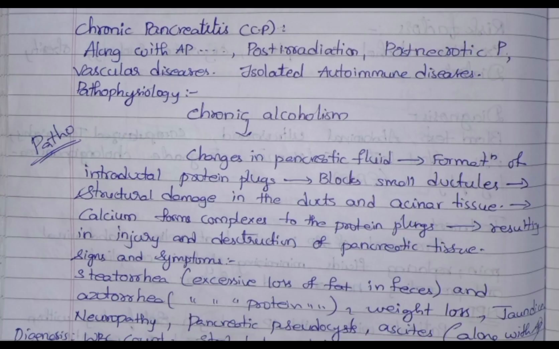Next is chronic pancreatitis. The complications of chronic pancreatitis, along with those of acute pancreatitis, include post-necrotic pancreatitis, vascular diseases, and some autoimmune diseases. Next is pathophysiology of chronic pancreatitis. If a person consumes excess alcohol, it may lead to changes in the pancreatic fluid which forms protein plugs. These protein plugs block the small ducts and lead to structural damage in the ducts and some acinar tissues.